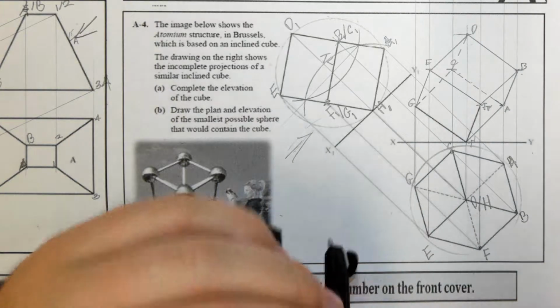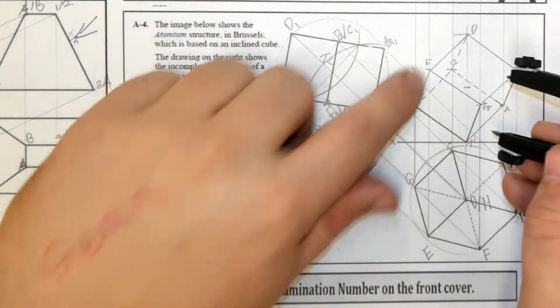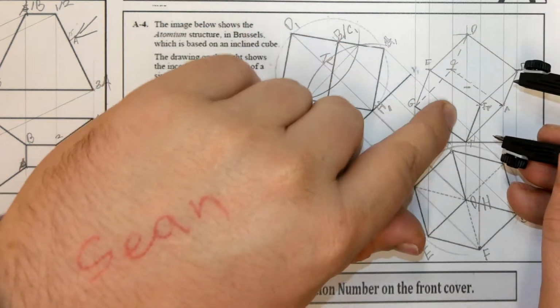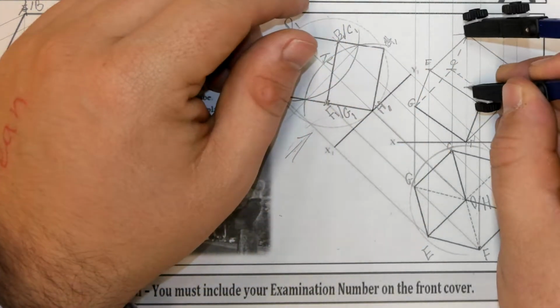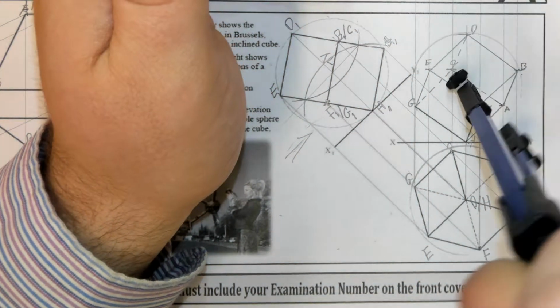And the height of the center point is up here. This is a true length. The long diagonal here in your elevation is a true length as well, because it appears as a point in plan. And then mark them in.